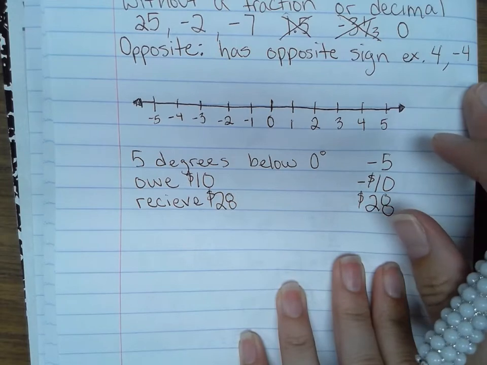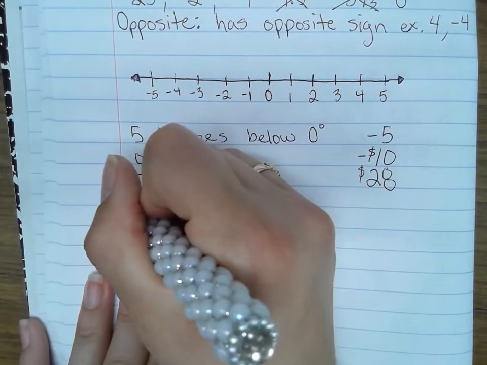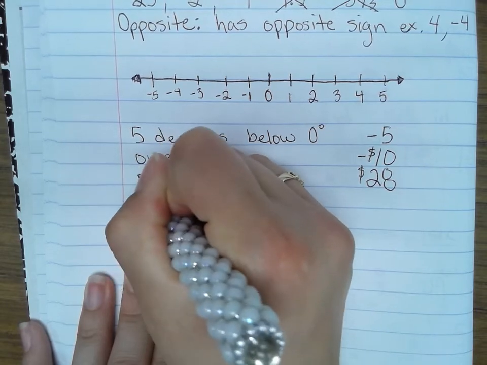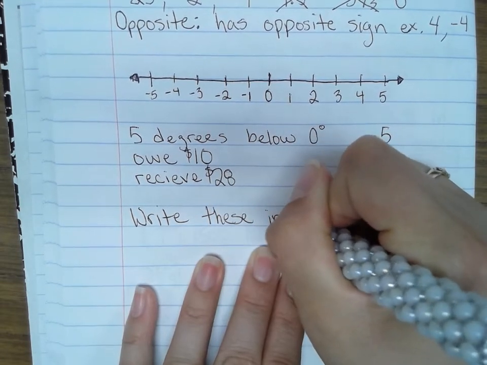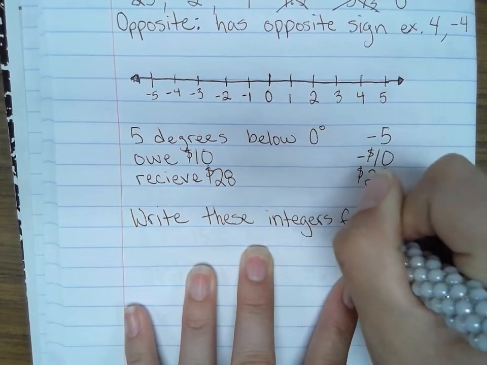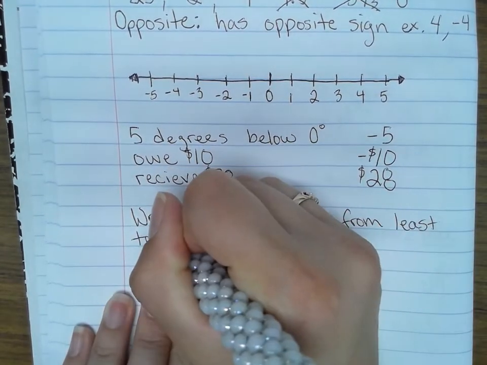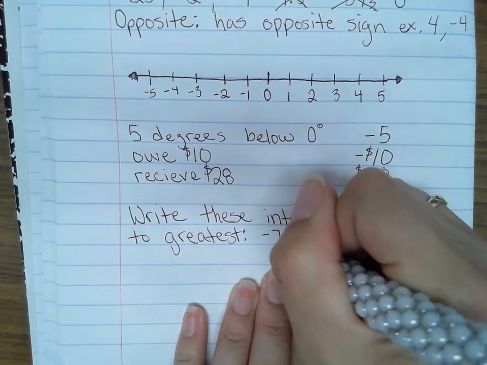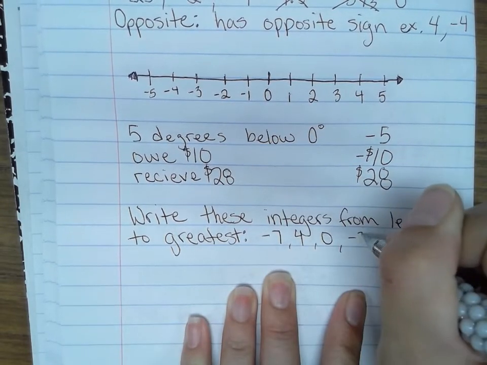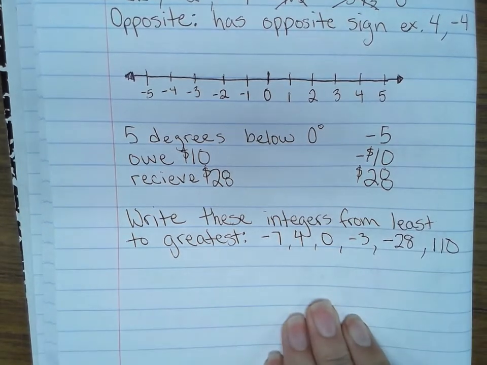So if I asked you to compare these, I'm going to write a bunch of numbers, and I want you to write them in order from least to greatest. Write these integers from least to greatest. Say negative 7, positive 4, 0, negative 3, negative 28, and 110. Okay, we have a bunch of integers. How do we know which one is the smallest?